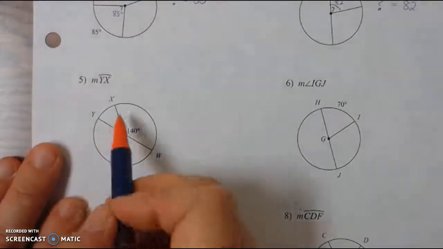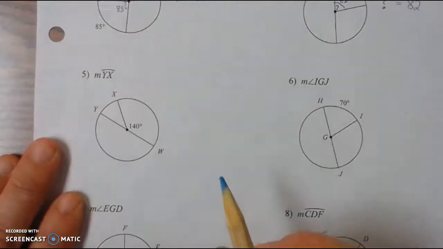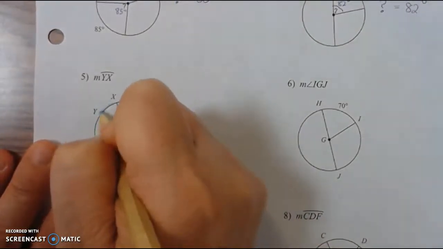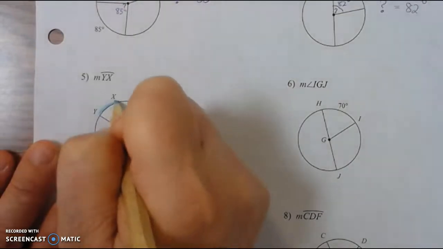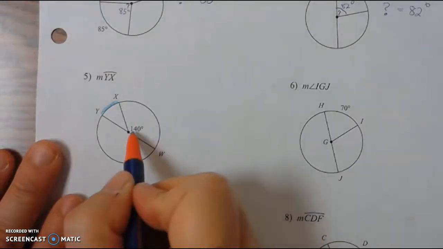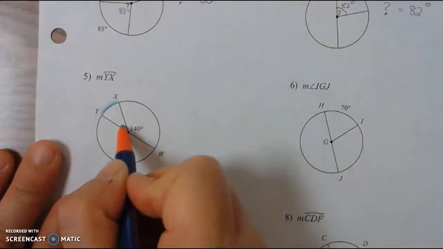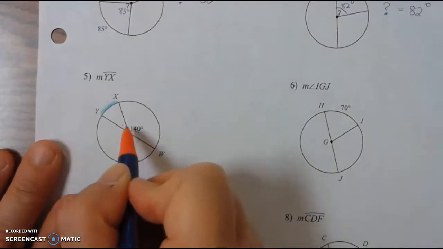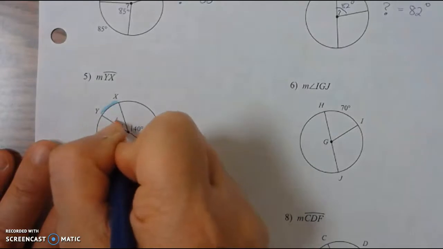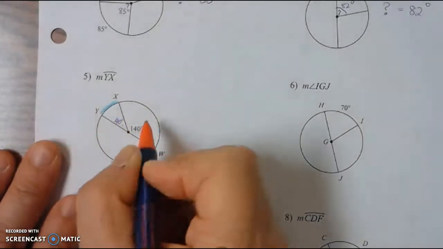Now this time we're being asked, what is the measure of arc YX? Where is YX? YX is this. Can you find out the measure of that? Well, we know that this is 140 degrees, but we don't know what this angle is. What is this angle going to be? It's going to be 180 minus 140. So it has to be 40 degrees because 40 plus 140 is going to be 180.